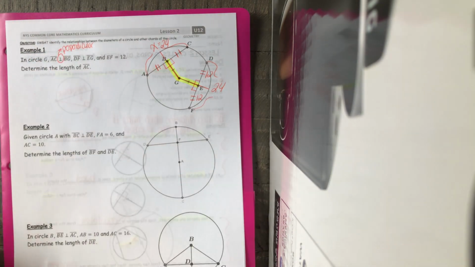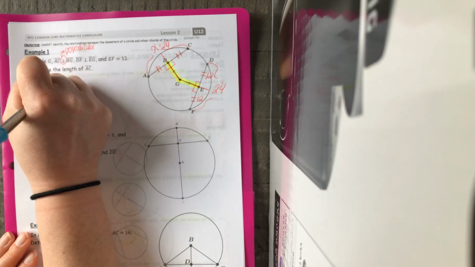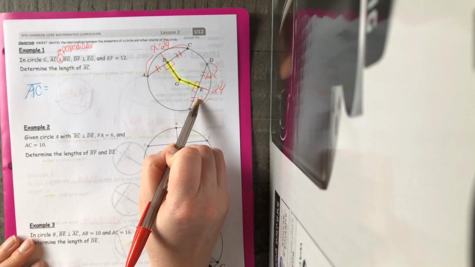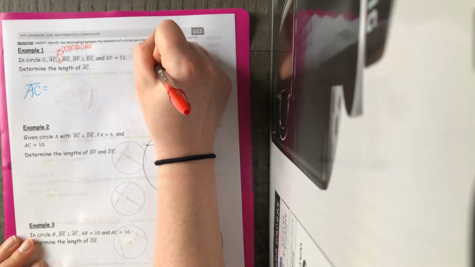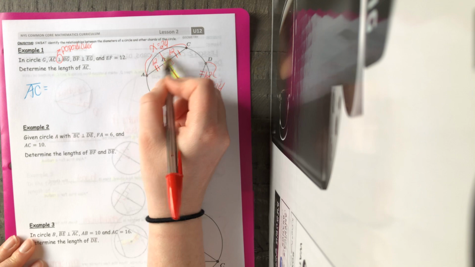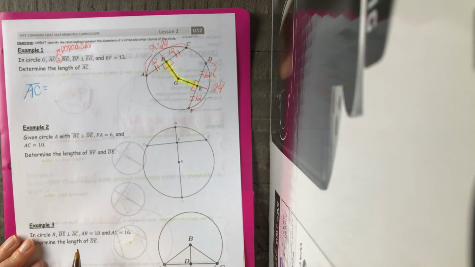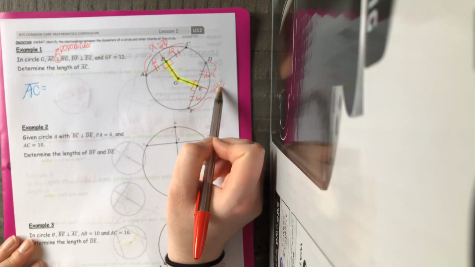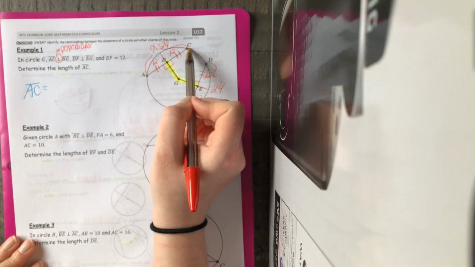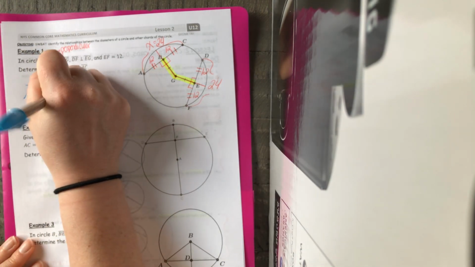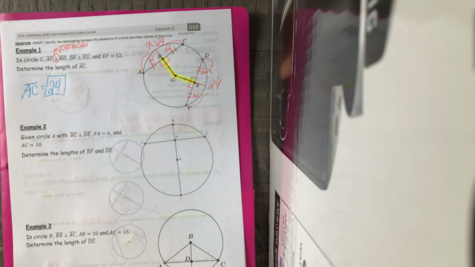So how long is line segment AC? Well, if I break up these numbers, because I know this is 12 and this is 12, that means this little guy is 12 and this little guy is 12. Well, when I put them together, I get 24. Or I could have said, well, I know DF is 24, which means AC is 24. Okay, so however you wanted to get that answer, there were 2 different methods. Either way, the answer is 24.